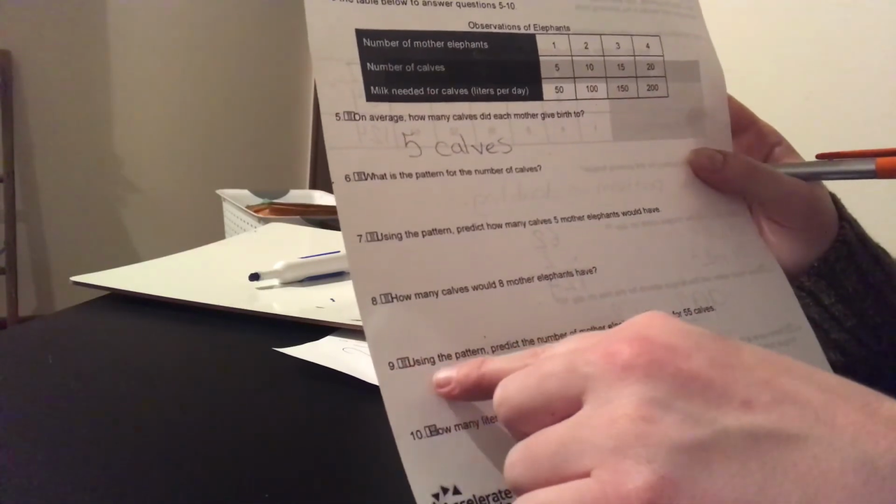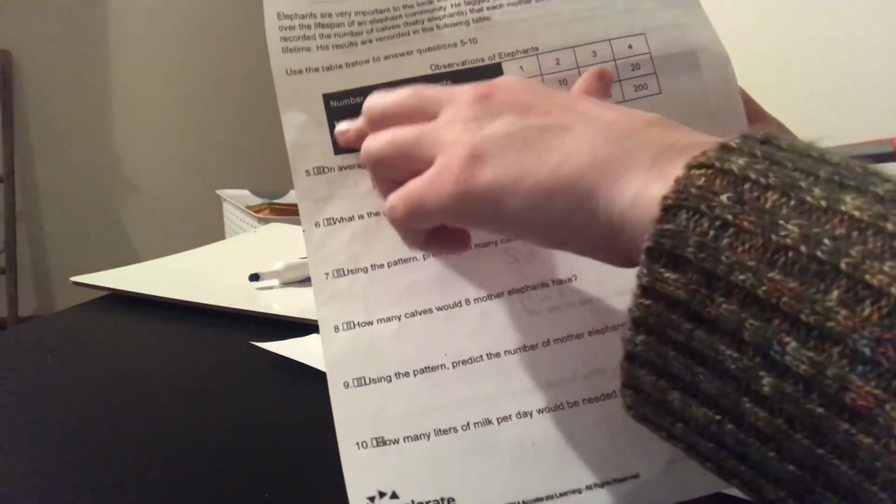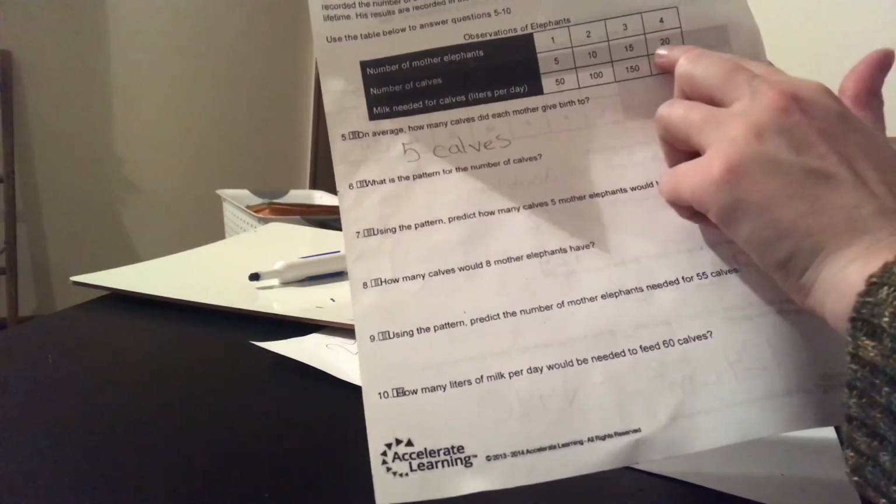Number 9, using the pattern, you're going to predict. Predict is another word for an educated guess. You're going to take an educated guess. Predict the number of mother elephants needed for 55 calves. So if there was 55 calves, how many mothers would there be? Number 10, how many liters of milk per day would be needed to feed 60 calves? So down here, you're going to be looking at number of liters, and you're going to be looking at for 60 calves.